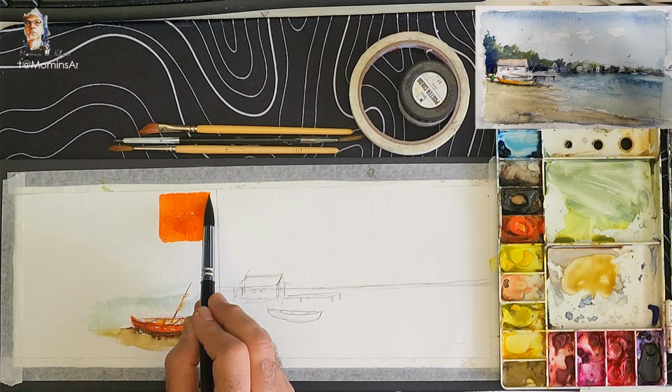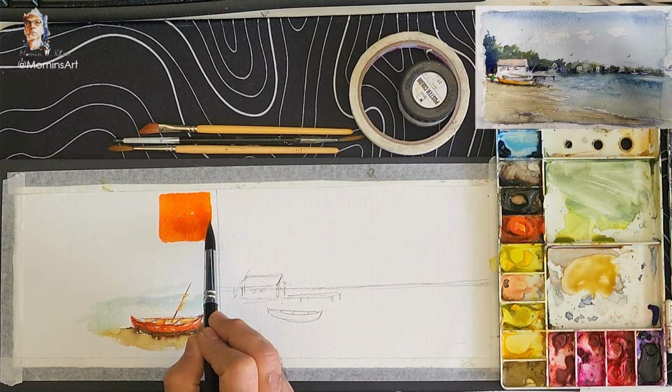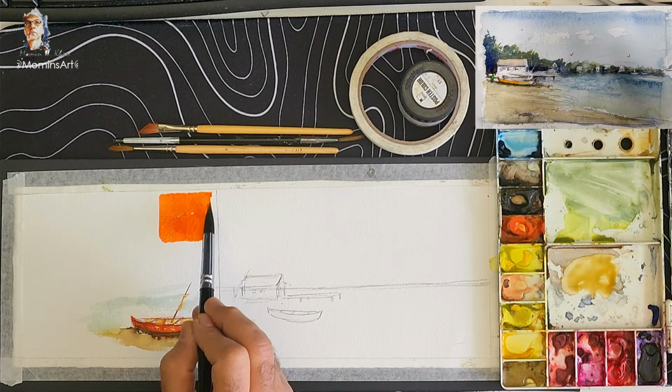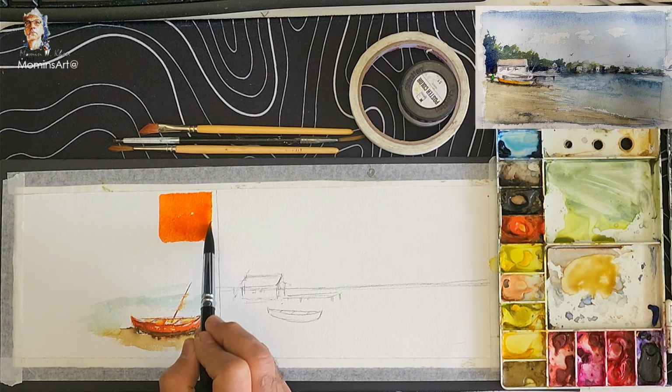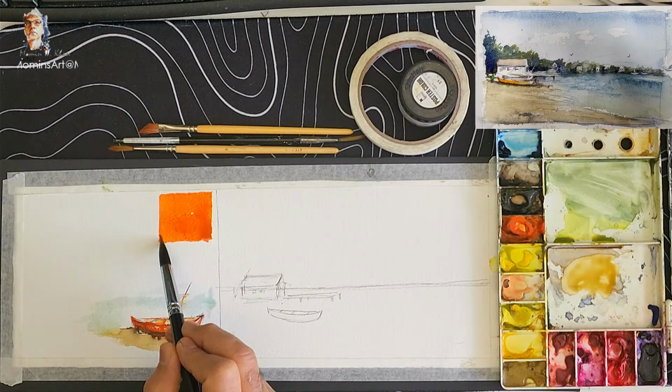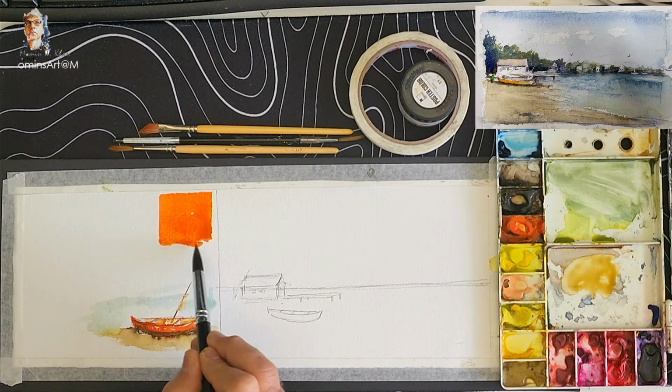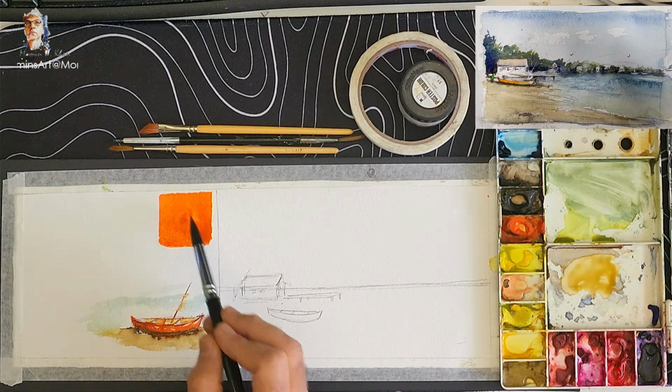It's a little bit opaque. It's not very transparent, so the flat wash works really good when you have a more opaque color, right? So I put it like this, and this is the flat wash, simple flat wash, right?